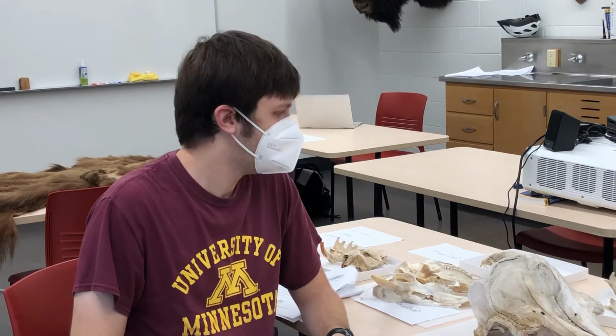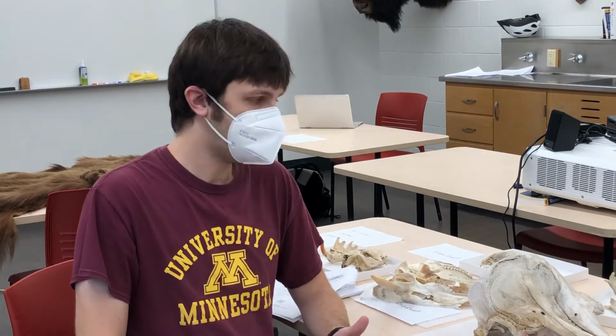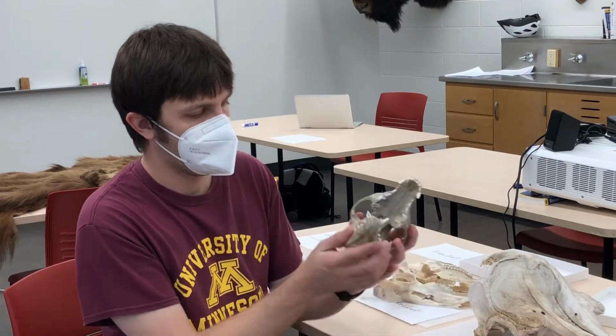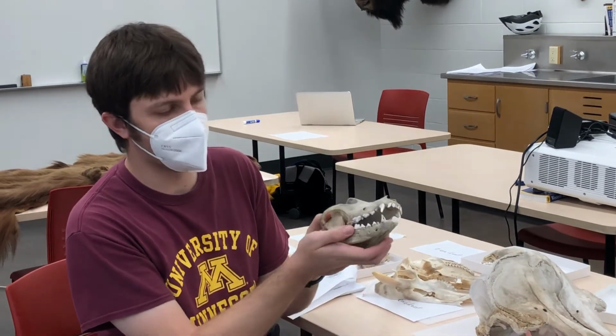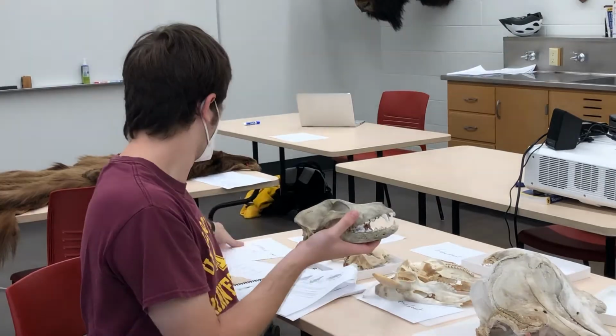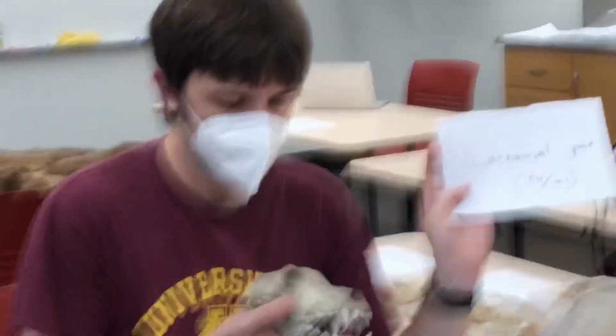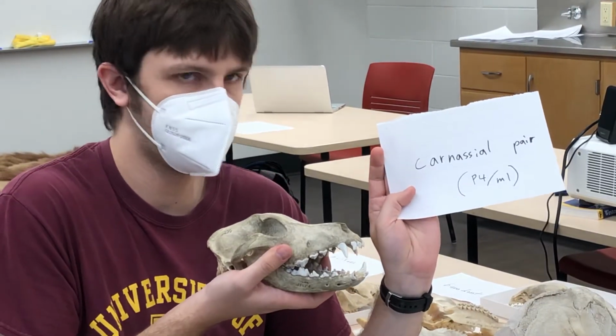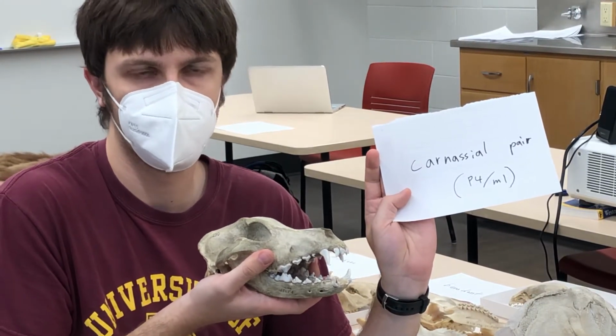If an animal specializes in eating meat, then it will have a special pair of teeth we call the carnassials. So the carnassial pair are the 2 larger teeth that are specialized to shear against one another.